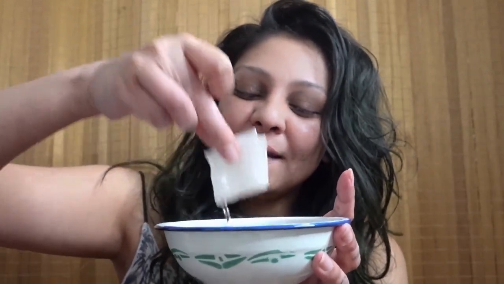Rose petals in water like this take dirt out from our face, so you don't want to reuse anything unless you can wash it. So I'm going to take my little napkin, put it in my rose petal mixture, like that, and then you're just going to rub it and dab it all over your face.